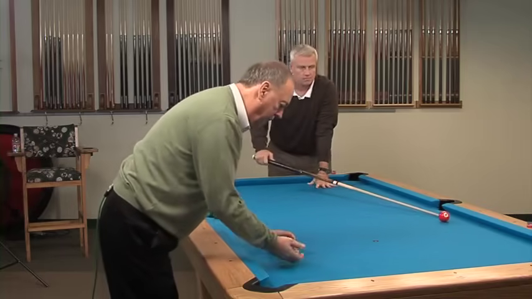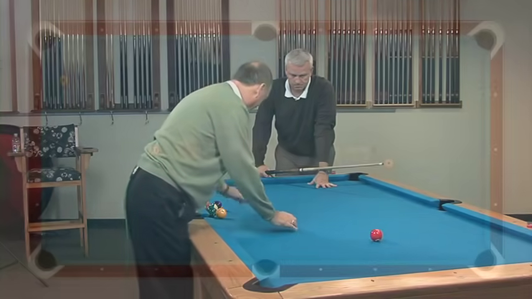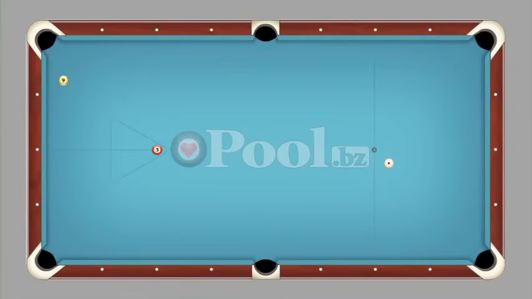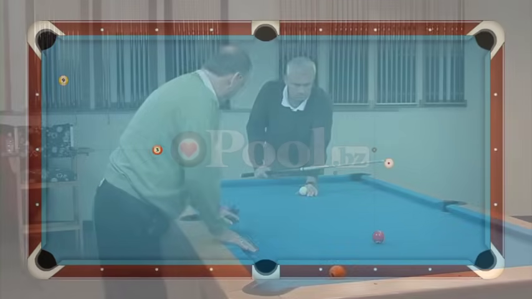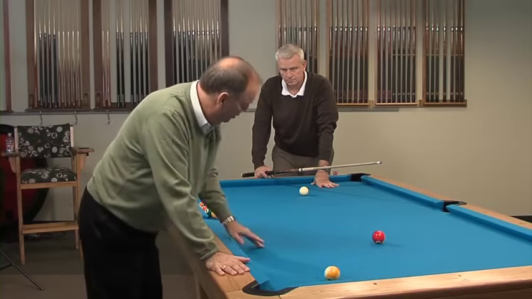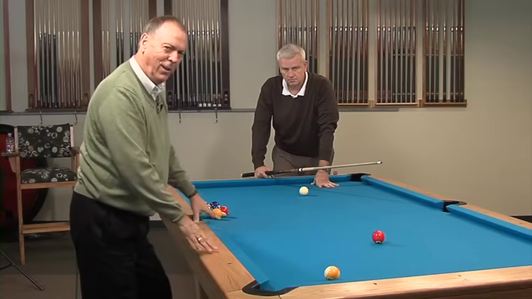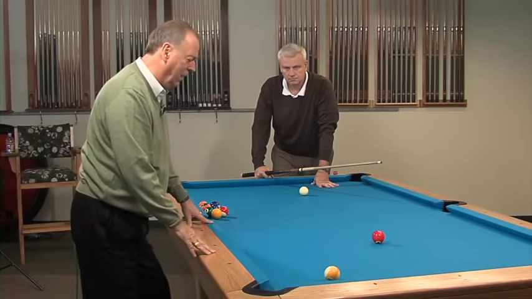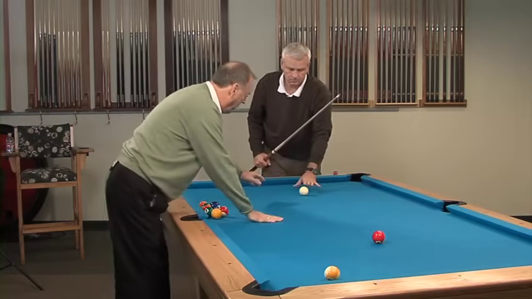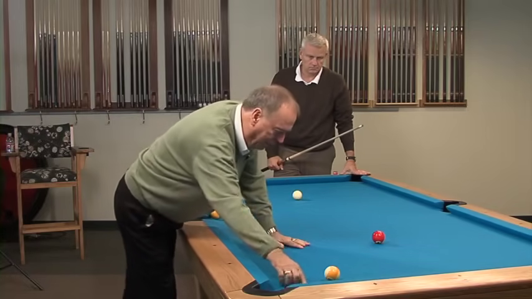Okay, now here's a very interesting shot. Let's say we're playing 9-ball, and I can show Mark how to get ball in hand here. Say he's a little scared of that spot, the spot shot here. So if he moves this over, if he shoots the 3 here, the cue ball hits here.